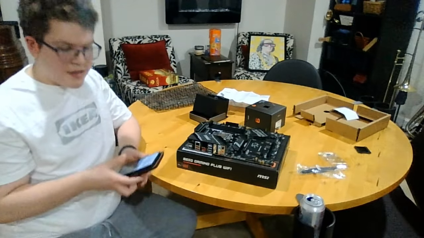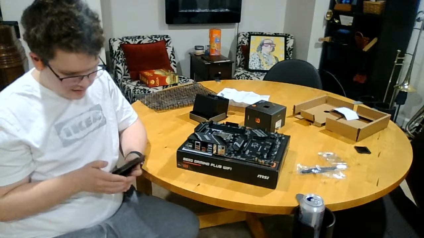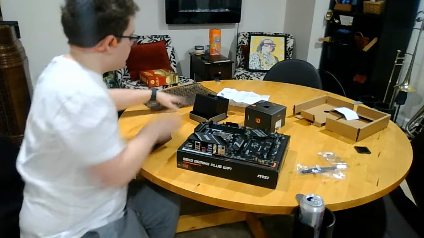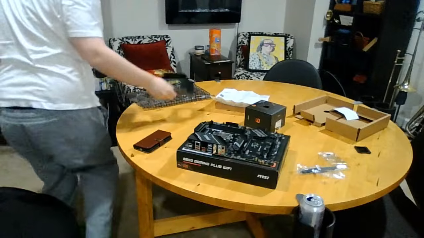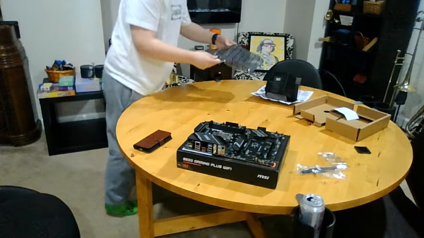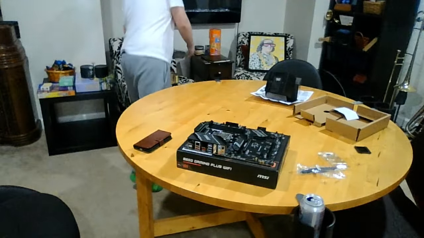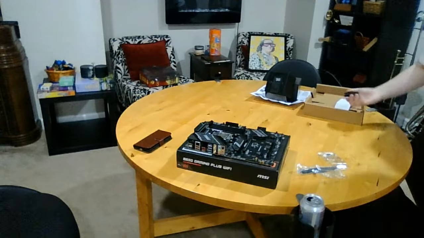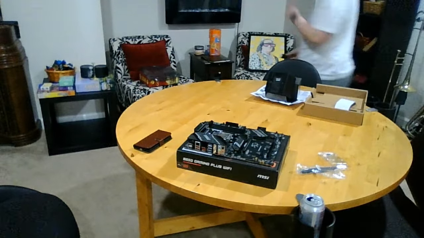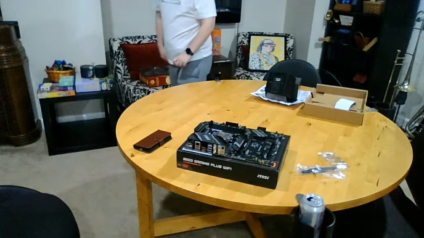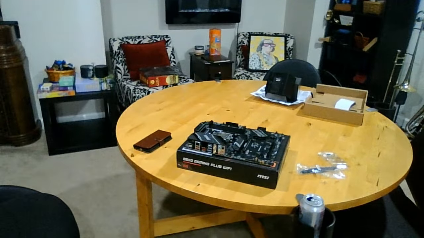All right, so step two, I think, is unboxing the heatsink. Yep, the heatsink. All right, so let's clean up for a second. We're gonna grab all of this, shove it right there. This bag's probably gonna be useful for extra parts. We'll just shove all the important stuff into the bag. All right, now let's grab this.